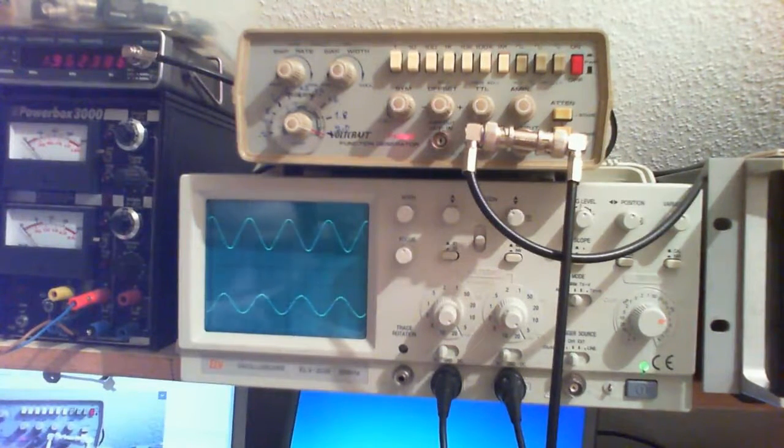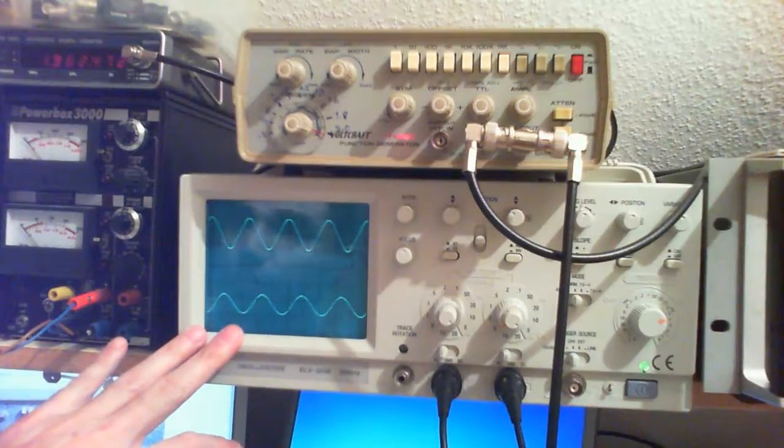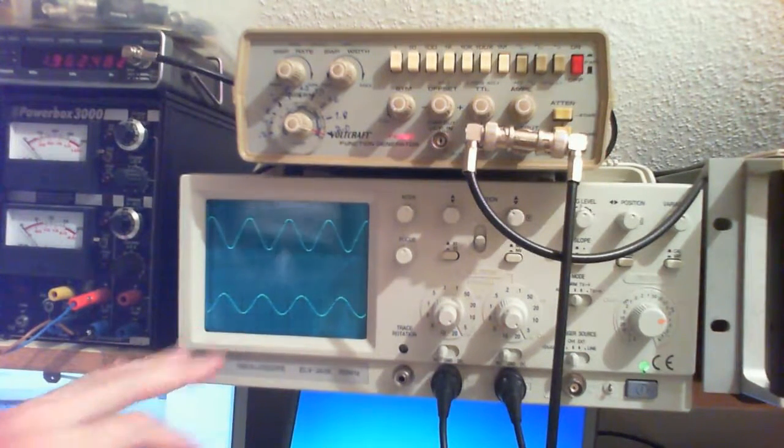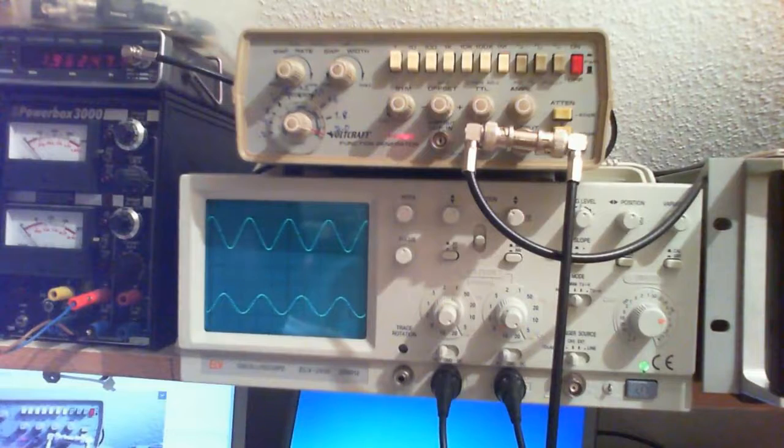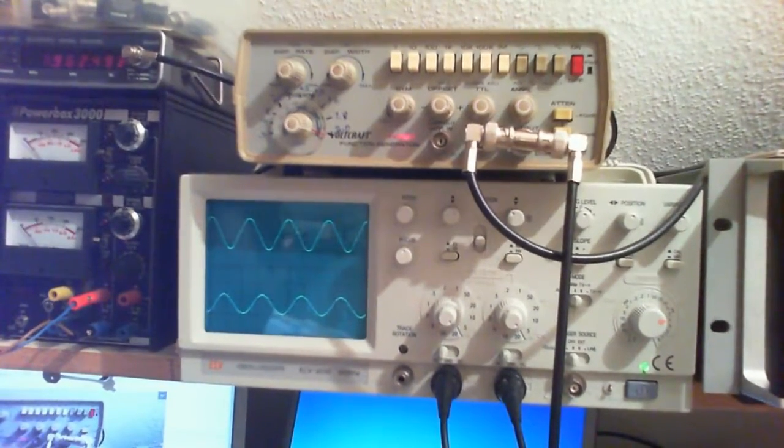And you will have this waveform over here. So now at about 2 megahertz, let me get some data over here as well.